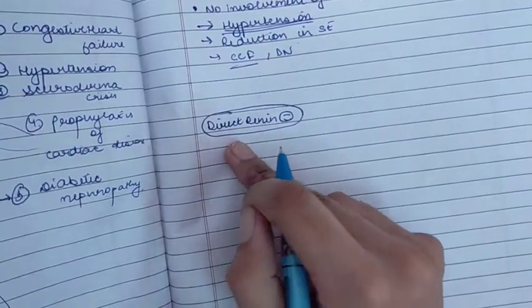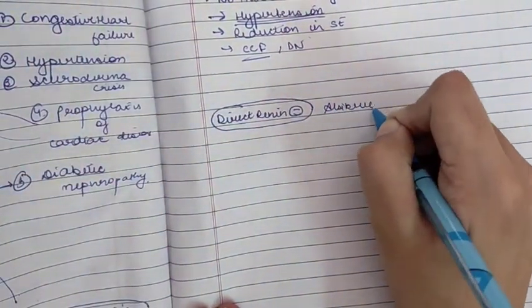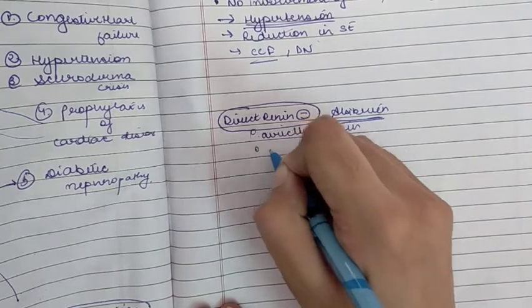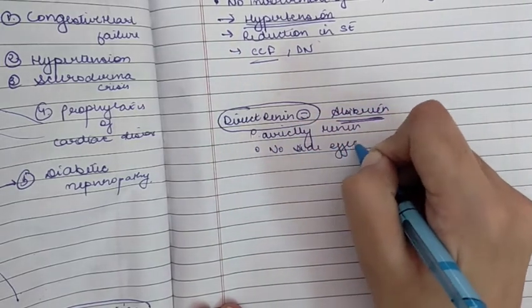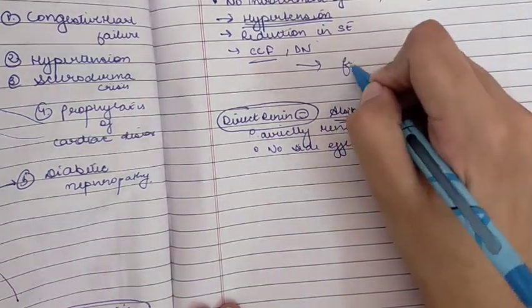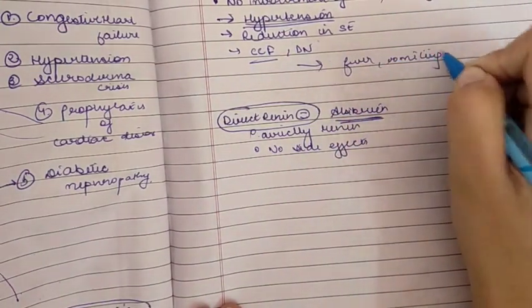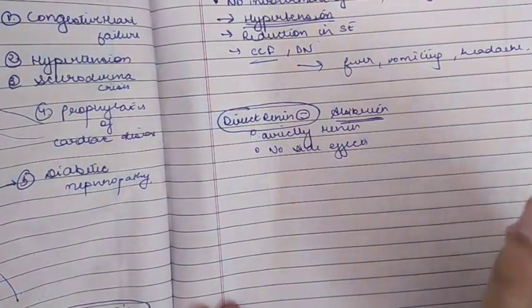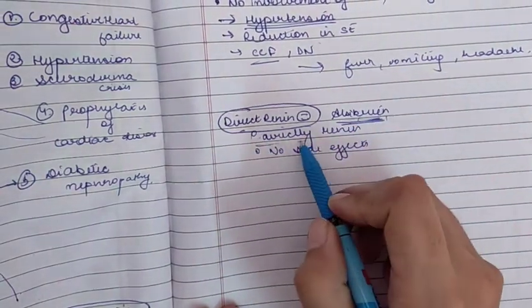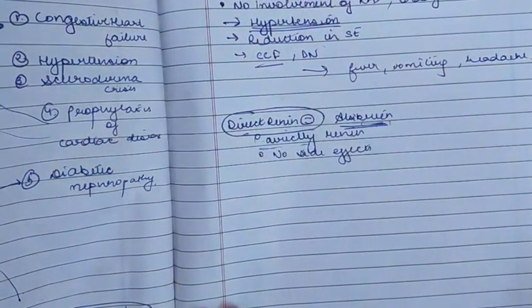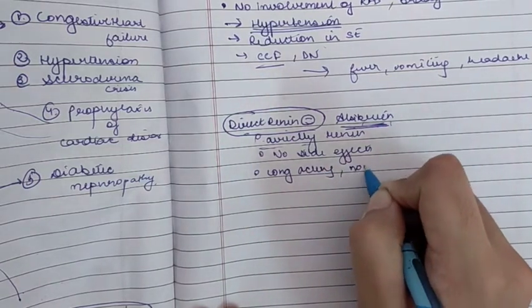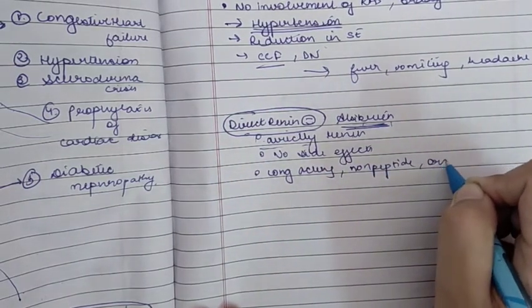Now in direct renin inhibitors, we have aliskiren. What it does is, it directly blocks the renin. In this, there are no major side effects. Here you have side effects like fever, vomiting, headache. So this is the direct renin inhibitor. It is directly blocking the renin, which in turn shows few side effects. However, it is quite long acting. It is a non-peptide, orally taken.